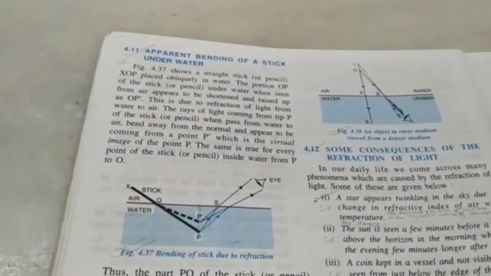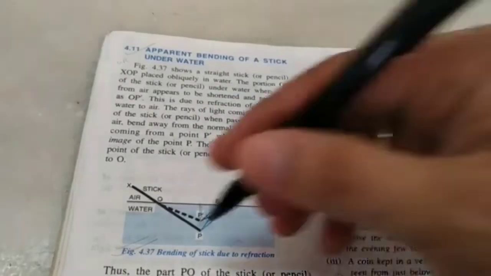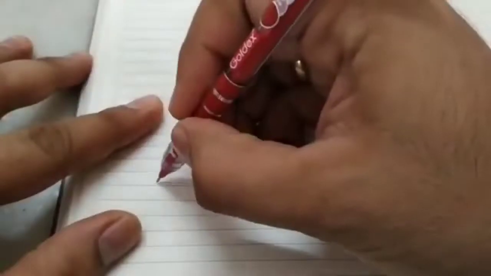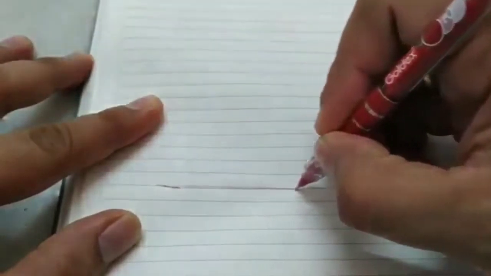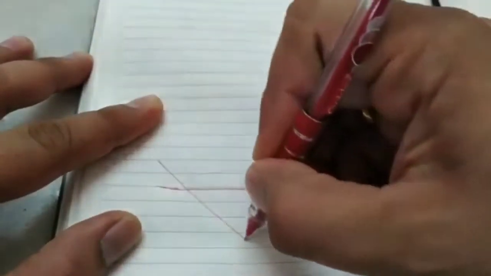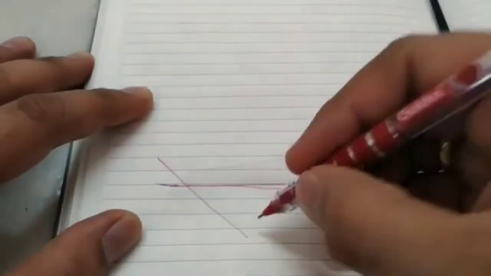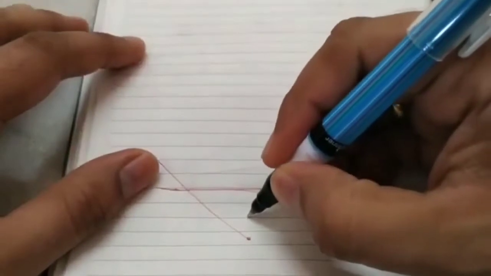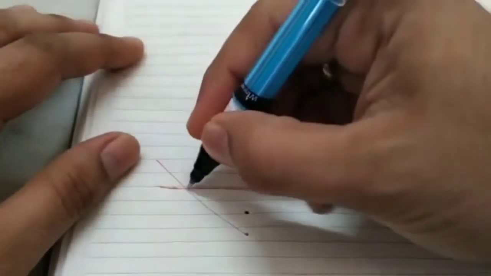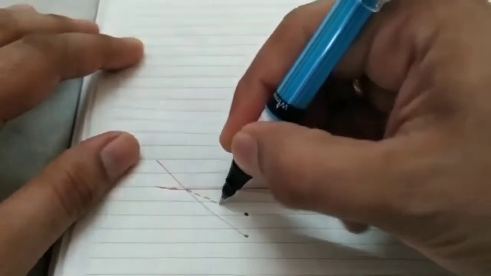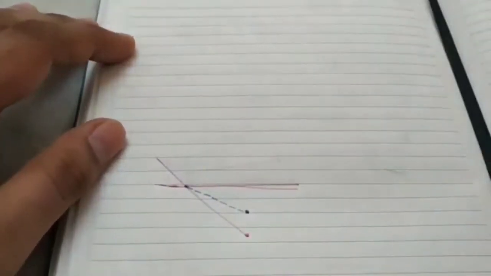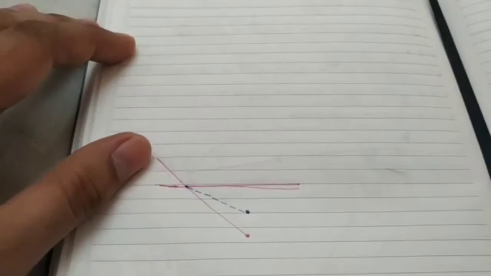So let me draw this diagram to show you how it is to be done, because even this is double ticked. I'm not using the ruler or pencil, but you should. So assume this is the boundary separating the two media, and this is a stick or a pencil. So this is point P. I draw the image beforehand. I know it is going to be raised, and draw the bent pencil. Bending is exactly at the surface. So I draw this first and then draw the rays. This way you will never make a mistake.